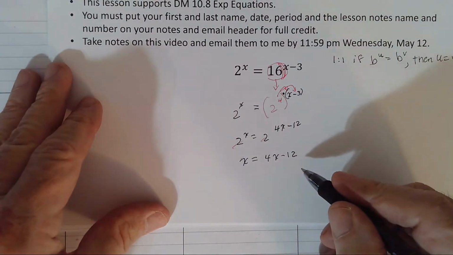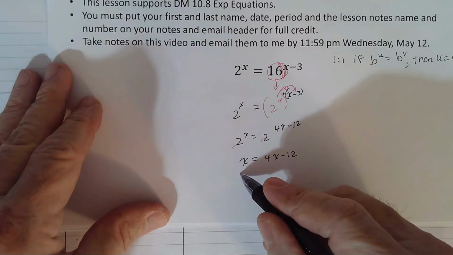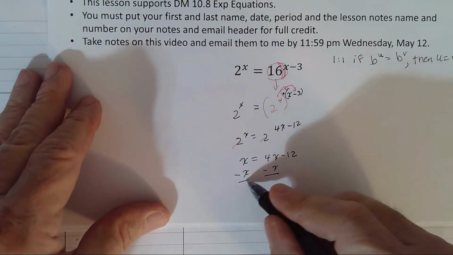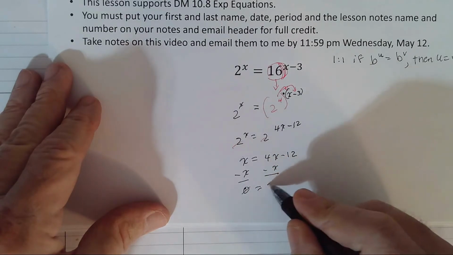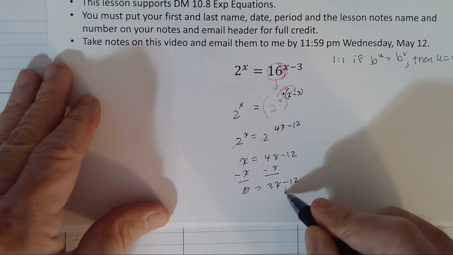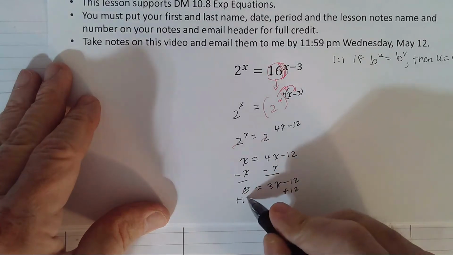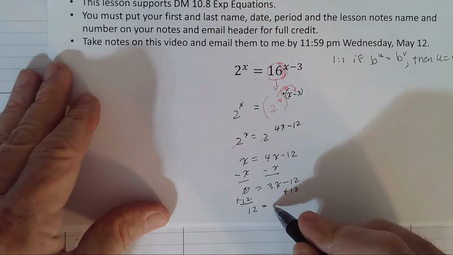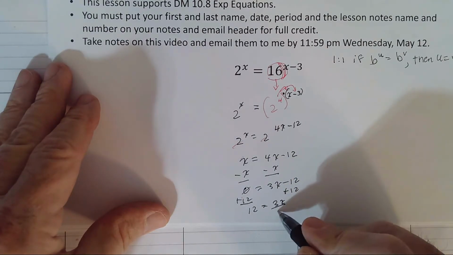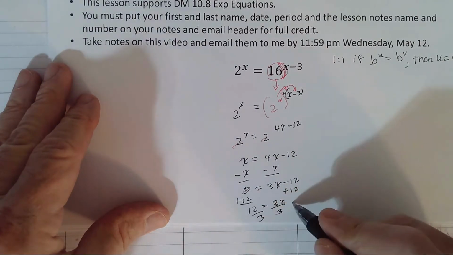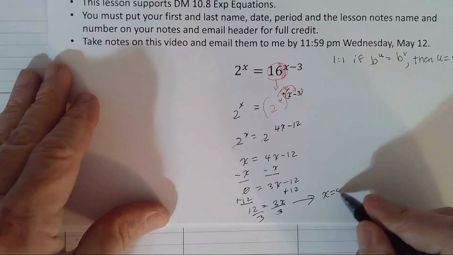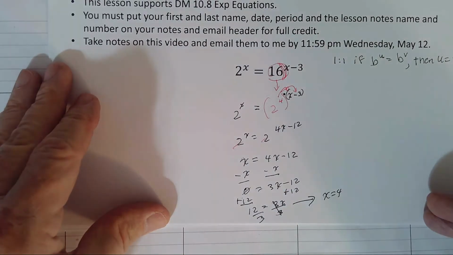You want to get the x's together, so you're going to subtract the left x, and that's going to leave you with 0 equals 3x minus 12. Then add the 12 to both sides. You get 12 equals 3x, and of course divide by 3, and you get x equals 4. Okay? Because 12 divided by 3 is 4.